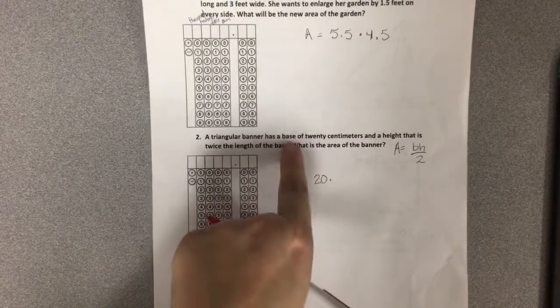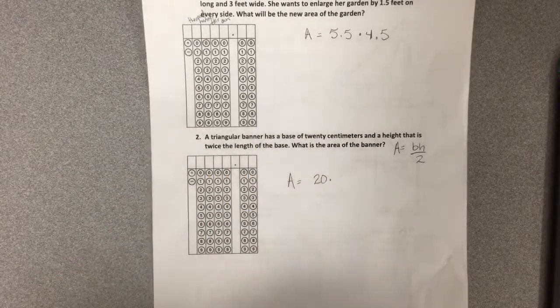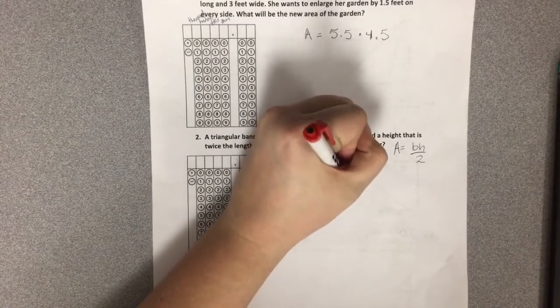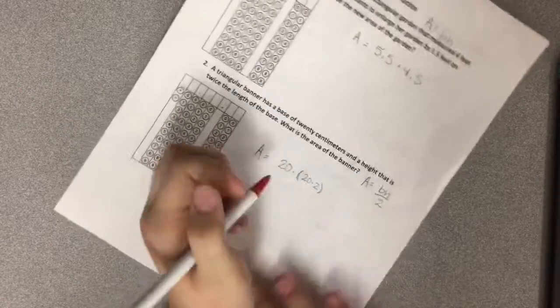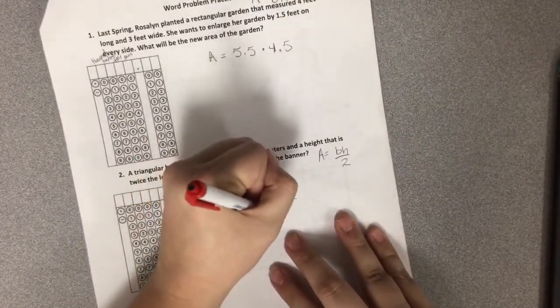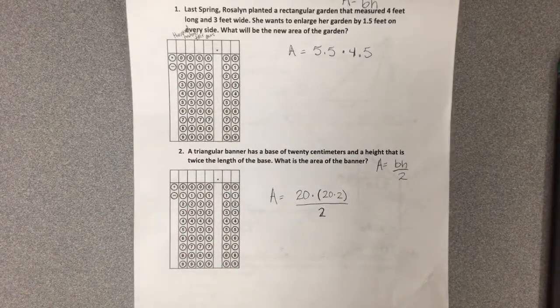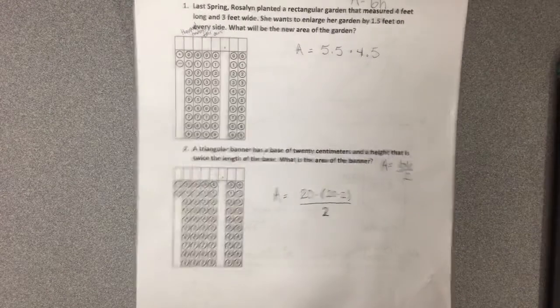If the base is 20 and we need twice that, 20 times 2, figure out what that is. 20 times 2. And remember, because it's a triangle, at the end, once you figure out this whole mess, you have to divide the entire thing by 2. Please make sure you're careful about your bubbling. Remember that when you bubble, the machine picks up what you bubble and not what you meant to bubble.